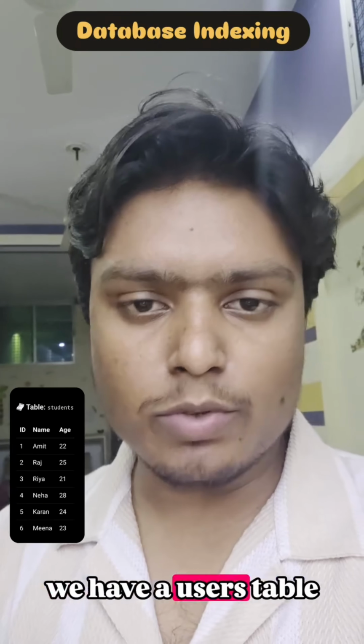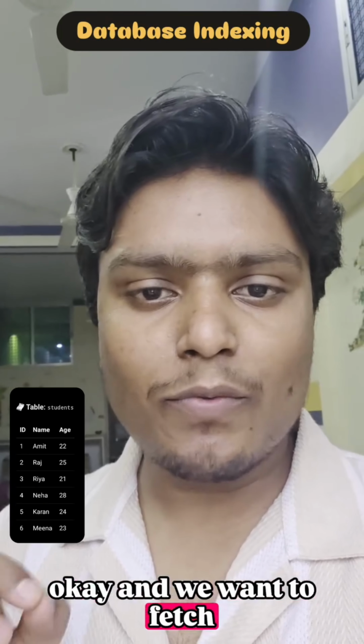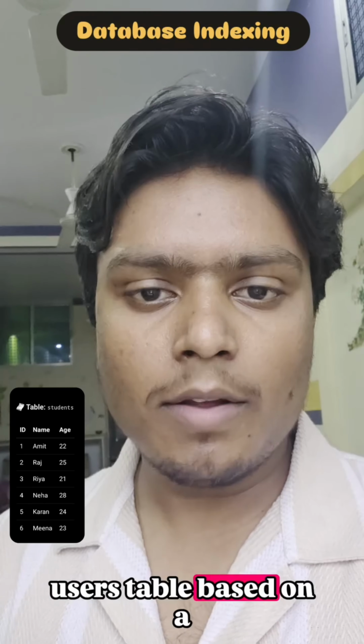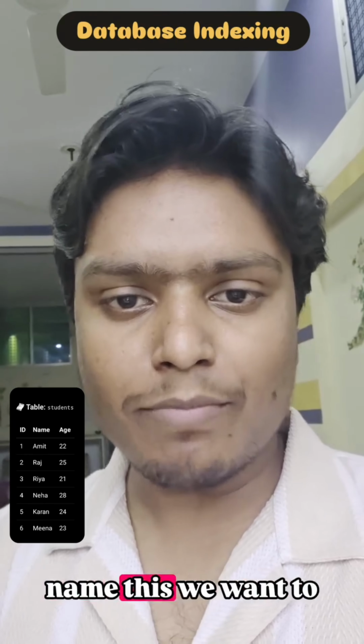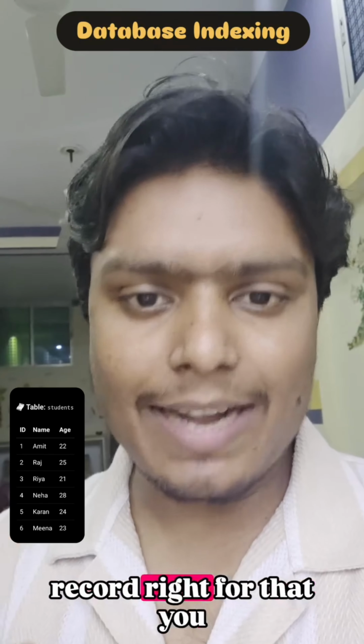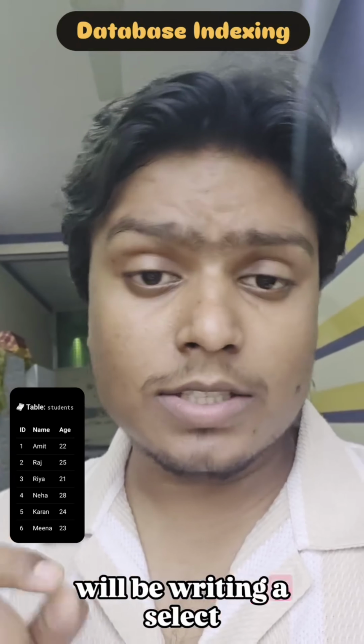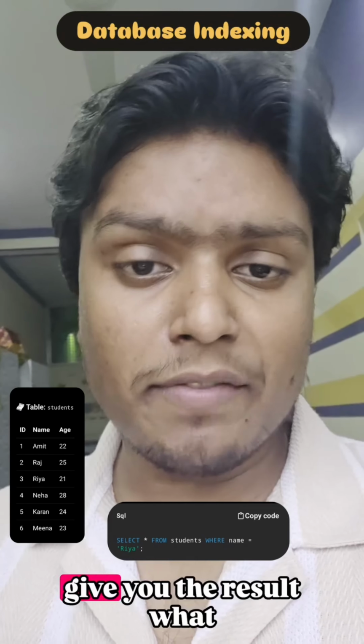Let's say we have a users table, okay? And we want to fetch the data from the users table based on a name column, right? Let's say if any row has this name, we want to fetch that particular record, right? For that, you will be writing a select statement like this, which will give you the result.